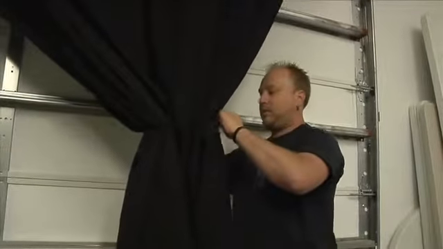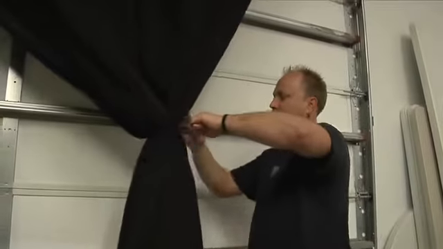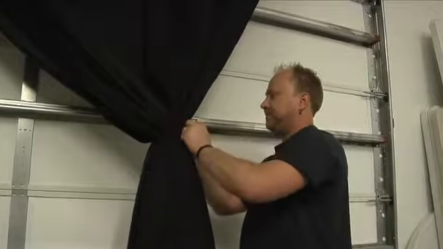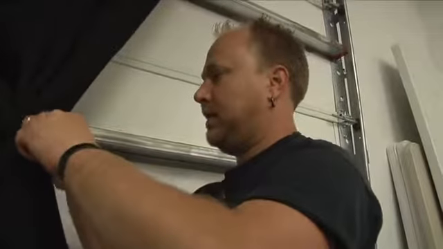We'll just get this out of the way a little bit here. There we go. Tie that back a bit. Good. There's not a whole lot to this set. It's coming apart fairly quickly, and it'll go back together just as fast.